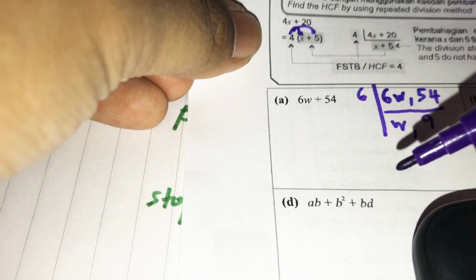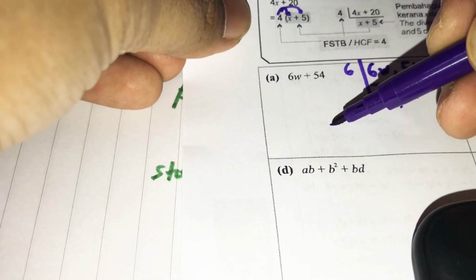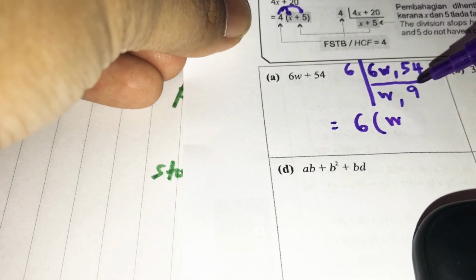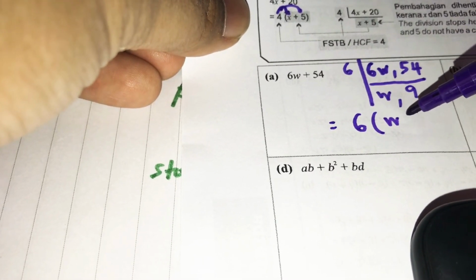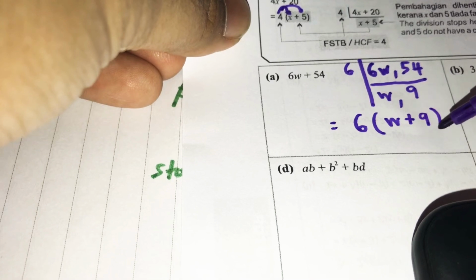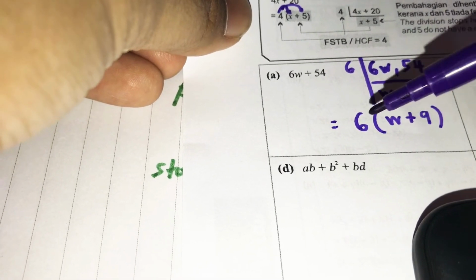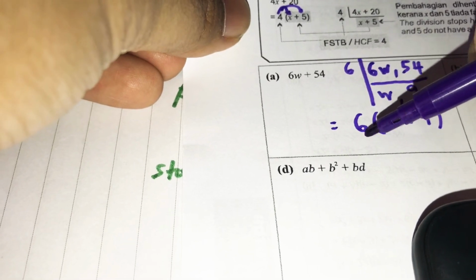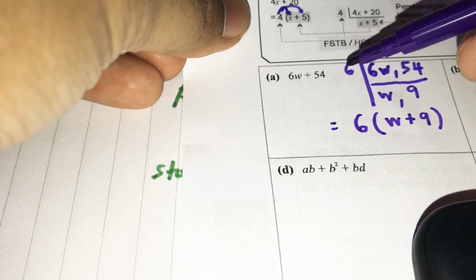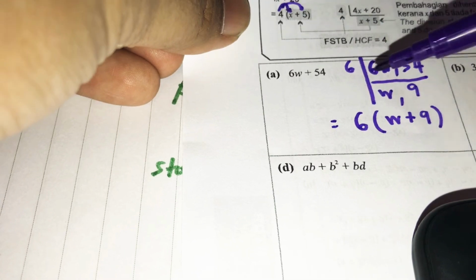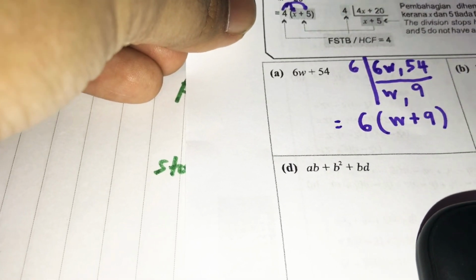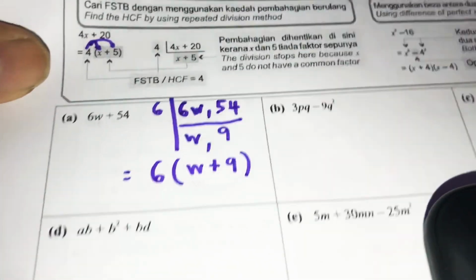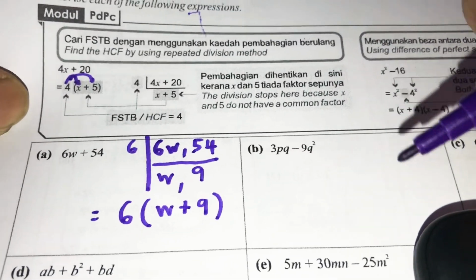Then you write the answer: 6, open bracket, w, because here positive value, plus 9. Finish. To check, you expand: 6 times w, you get 6w, 6 times 9, you get 54. Okay, correct.